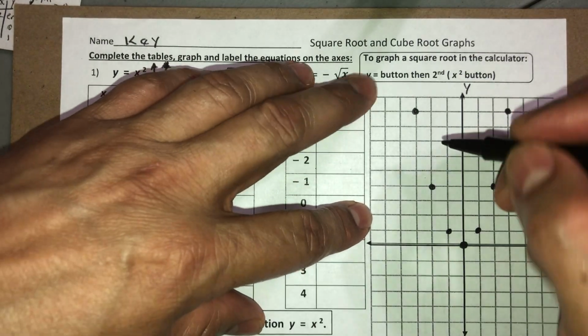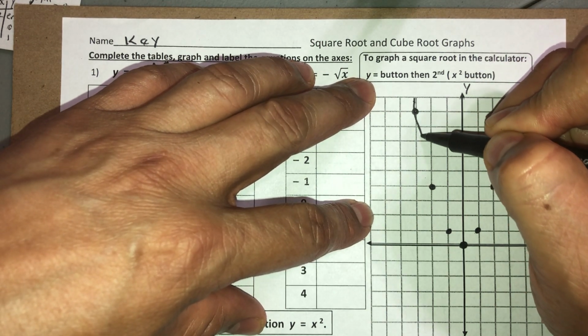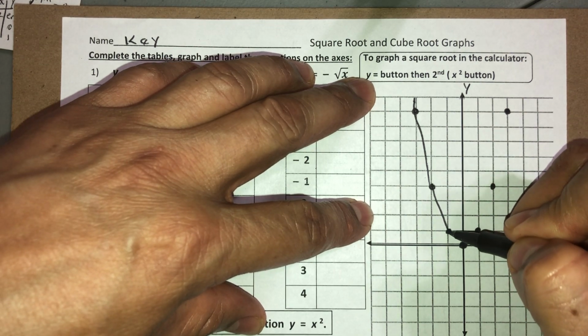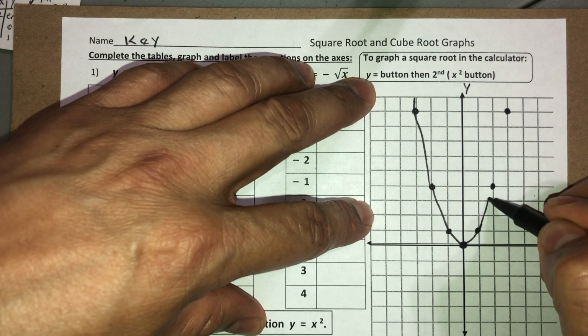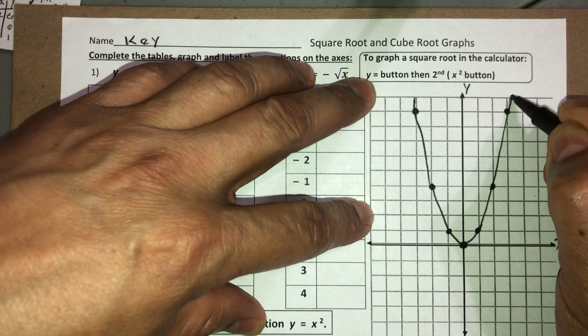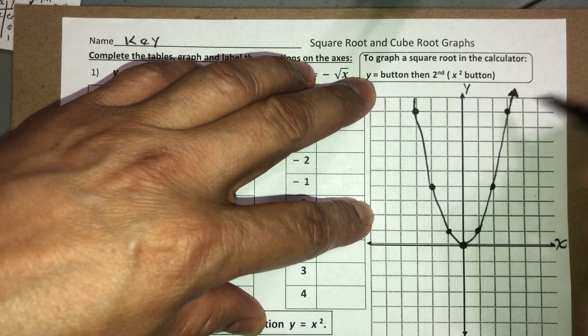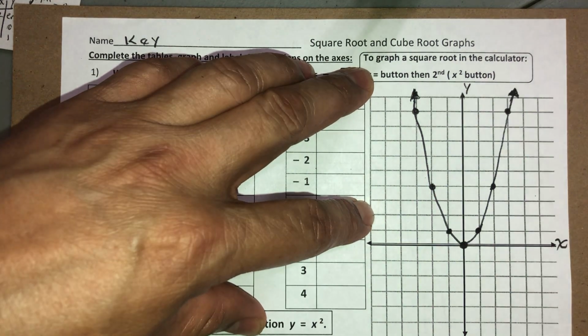And I always tell you, try to do curves, right, guys? Don't do lines, because lines are for absolute value, okay? So try to do this best you can, okay? And that is my parabola. That's the parent function of the parabolas.